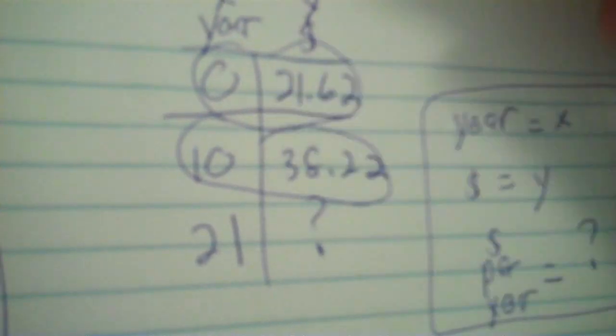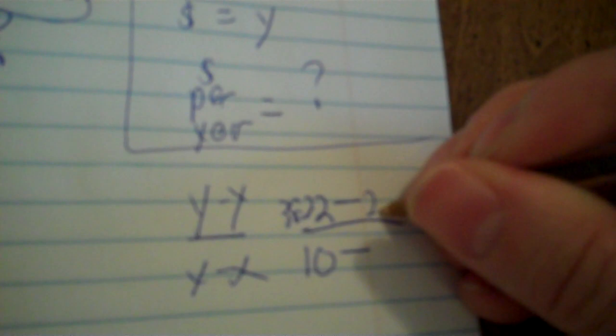So let's go back and find our cost per year. Y minus Y over X minus X. We can put these two together and make them into coordinates. Remember, you start with the higher X, so you put 10 and 38.22, then 0 and 21.62, over 10 minus 0.